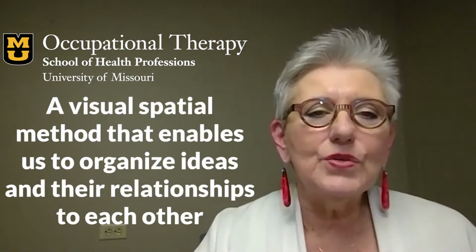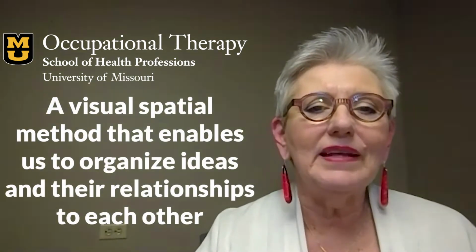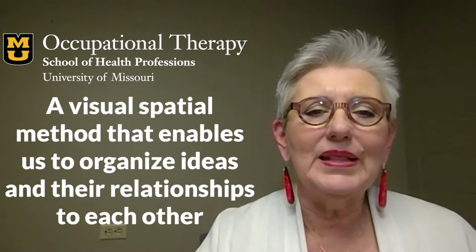Concept mapping is a visual spatial method that enables us to organize ideas and their relationships to each other. You can draw concept maps yourself or use computer programs to create them. Many of us were raised on outlining as the organizational structure for our thinking and planning. However, outlining has an underlying presumption that a temporal organization is all we need.